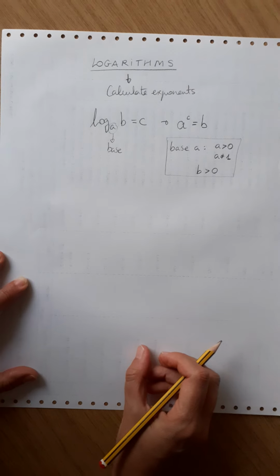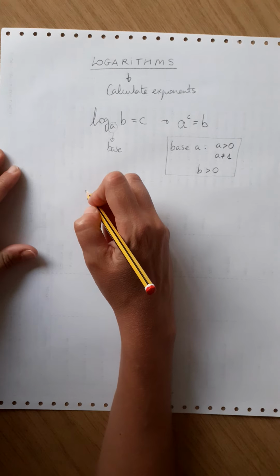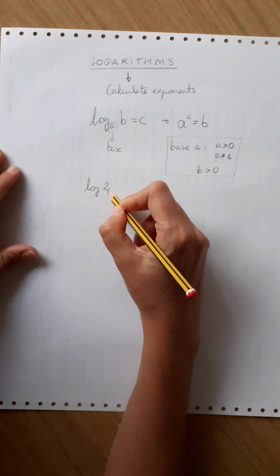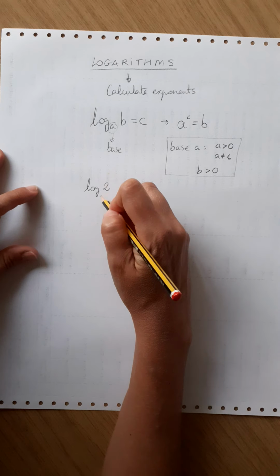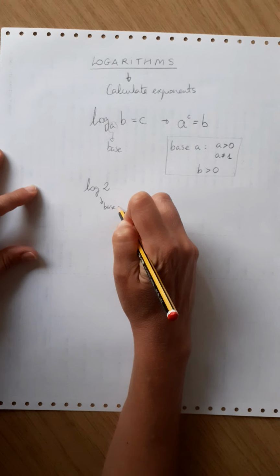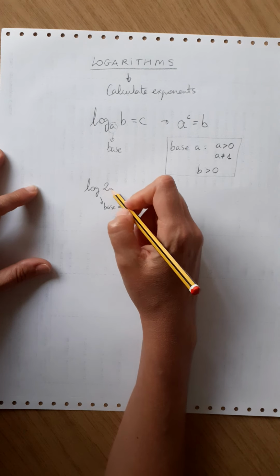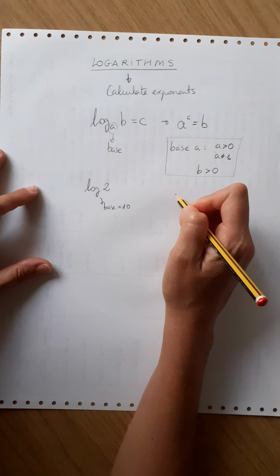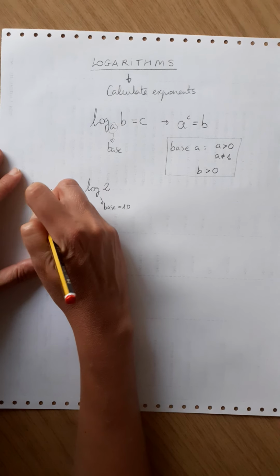There are two bases that are very important. One of these is when I'm using base 10, I don't write it. So for example, if I write logarithm of 2, I mean that the base is 10 and I don't need to write it. This is a common logarithm. So if we don't have a base, we have to know that the base equals 10. You can calculate this easily with a calculator. You have a logarithm button, so you press it and then 2 and you obtain the result. This is a common logarithm.